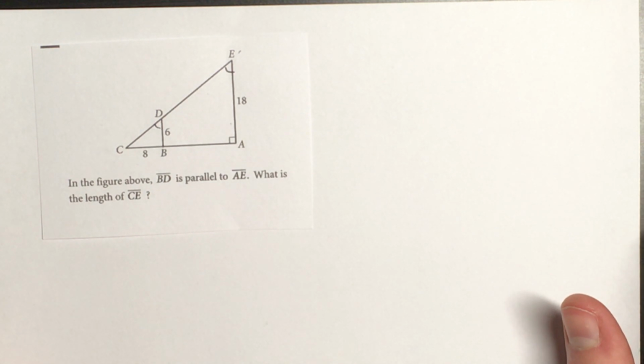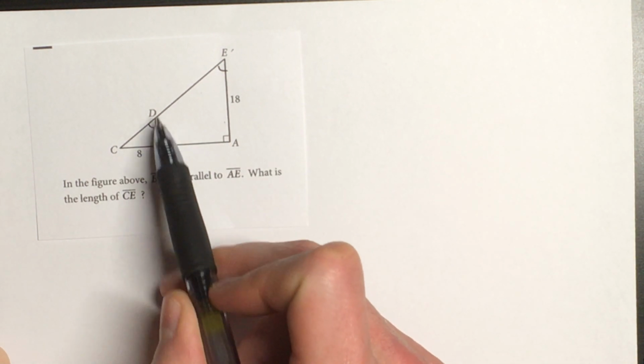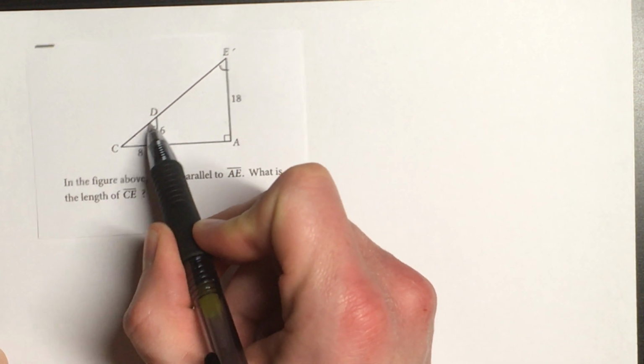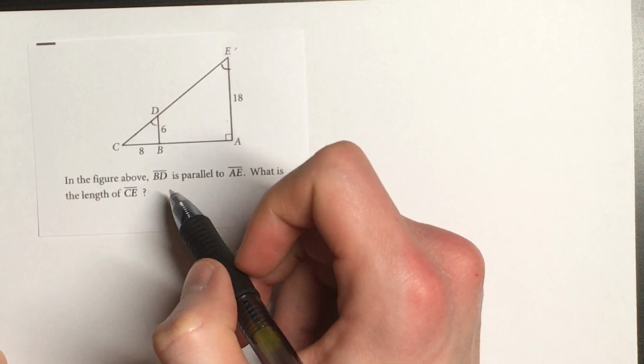Here in this question, it's just kind of a matter of being comfortable with the concept of similar triangles. The reason I say that is because we're told that BD is parallel to AE. What that means is that here you have one small triangle, this little one, and then you have a triangle right here. And these two triangles are similar.